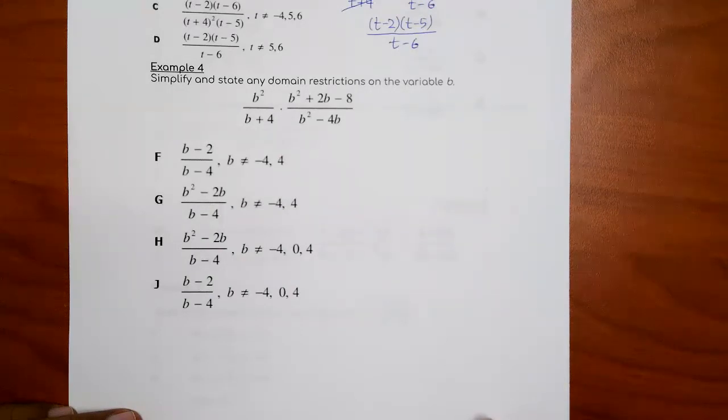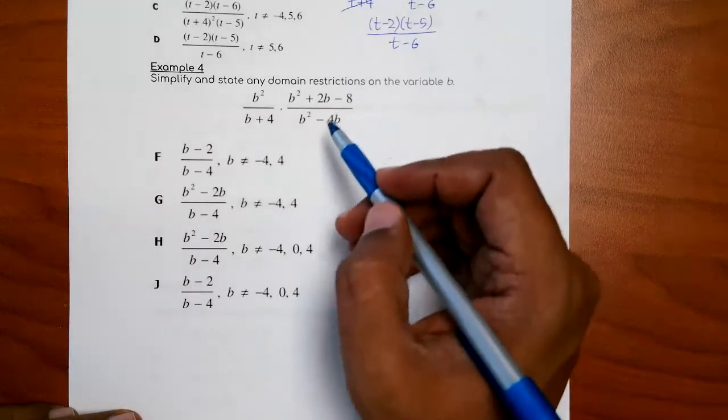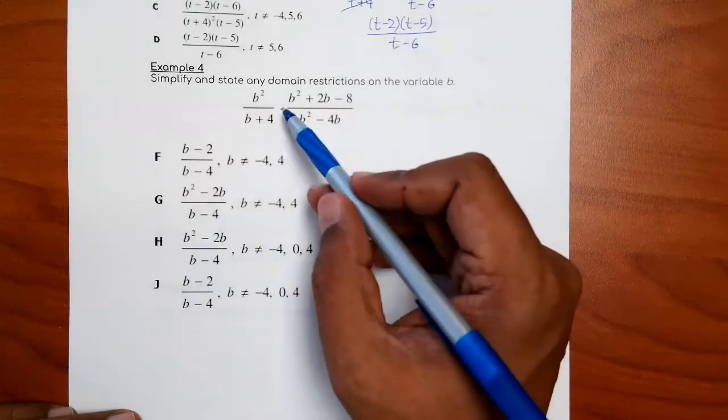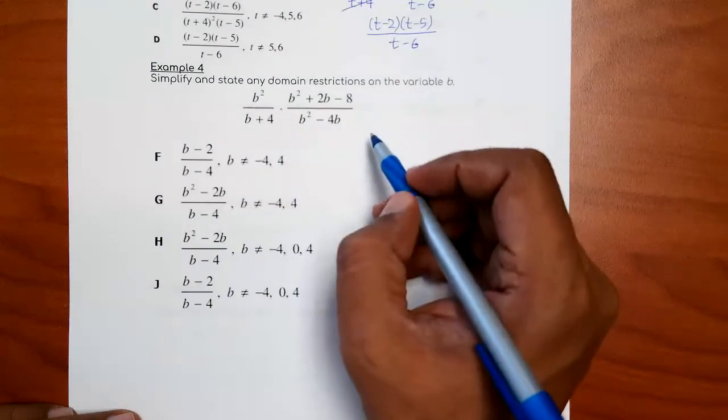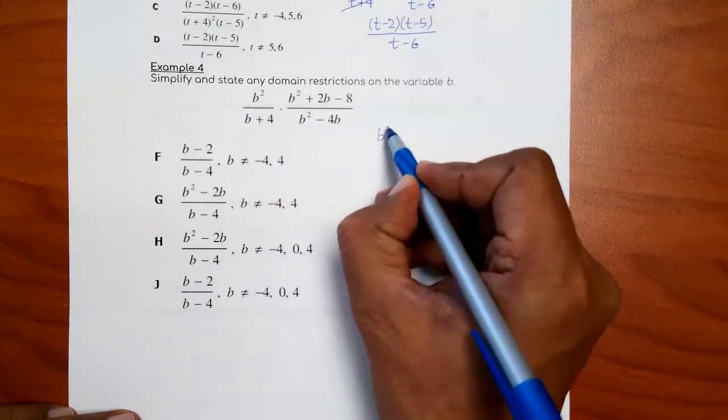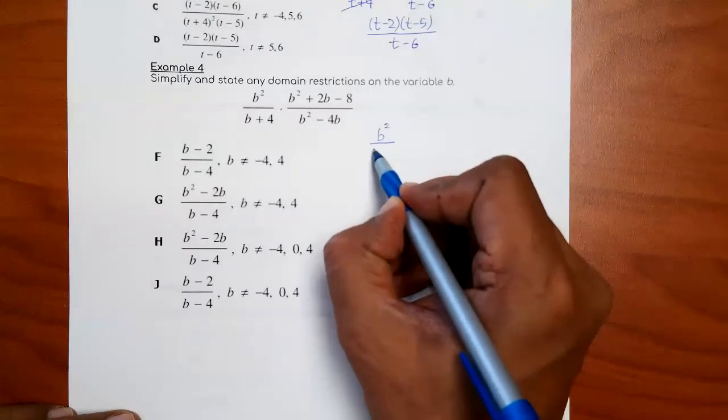Now let's do this problem, which is example 4. Simplify and state any domain restrictions on the variable b. Now, let's again go ahead, and since we have the multiplication sign here, we will simply go ahead and try to factor each expression.